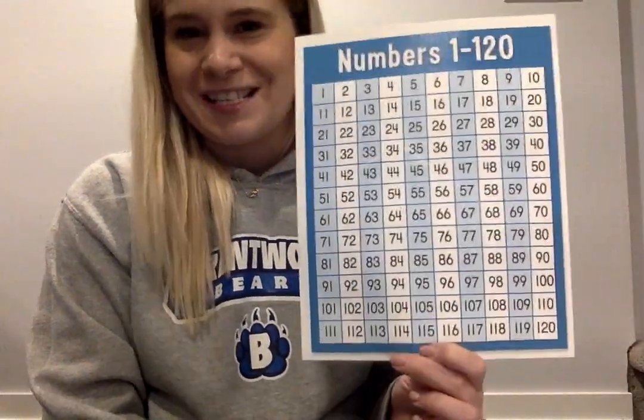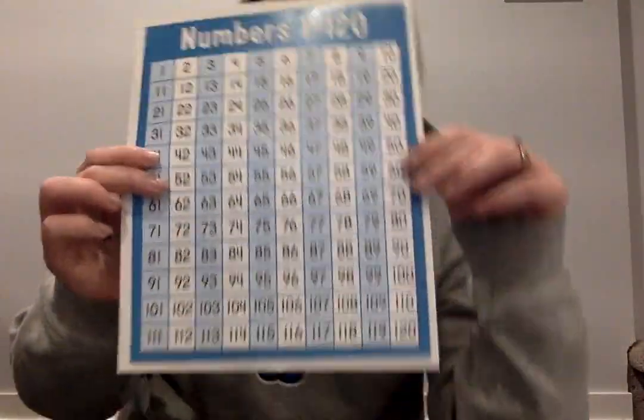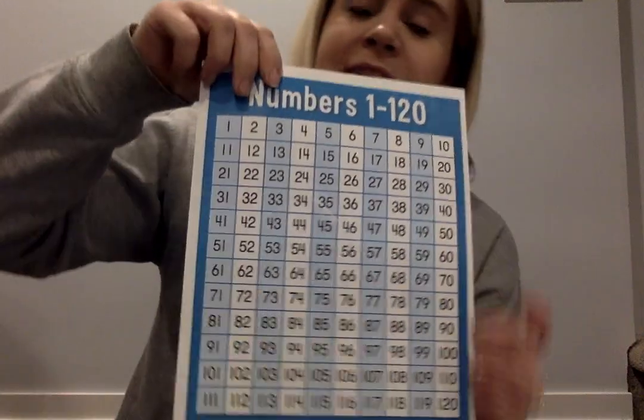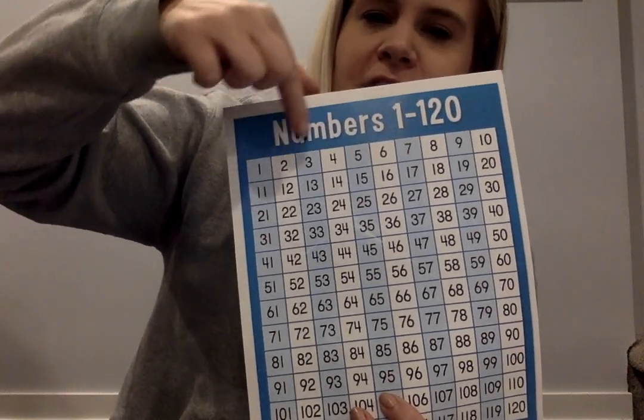125 and then 130. That would be crazy. Okay, first grade. One more skip counting we're going to practice. Do you know what we still need to skip count by? By 2s. That's when you kind of hop over every other number.